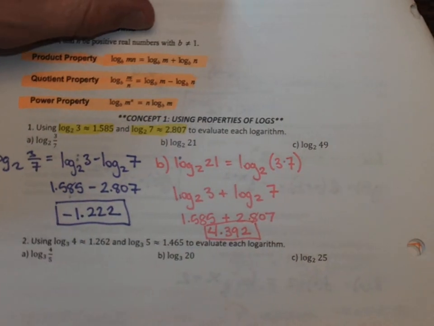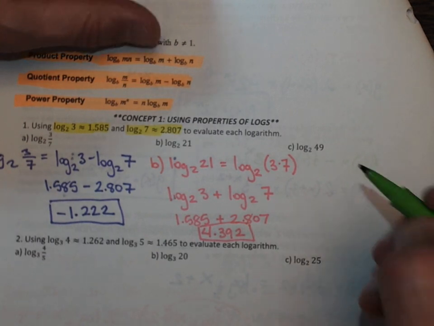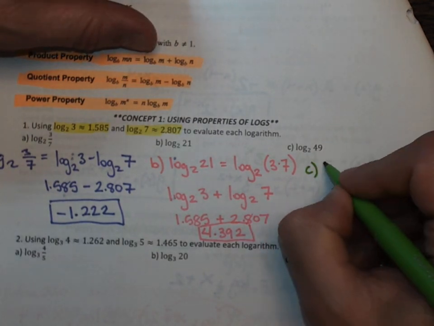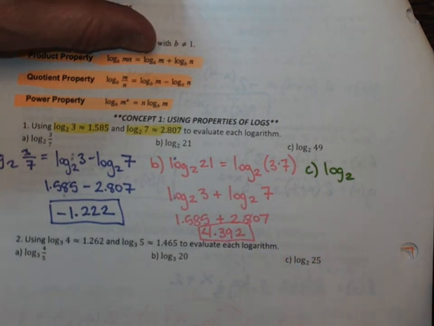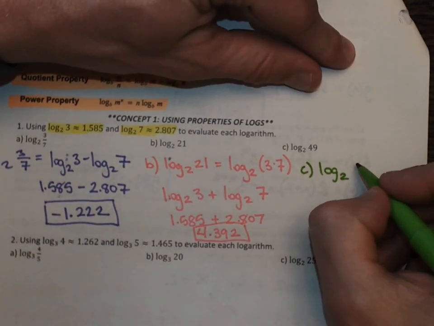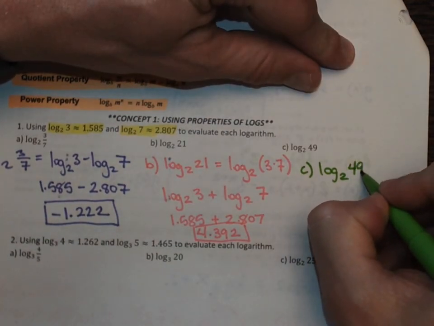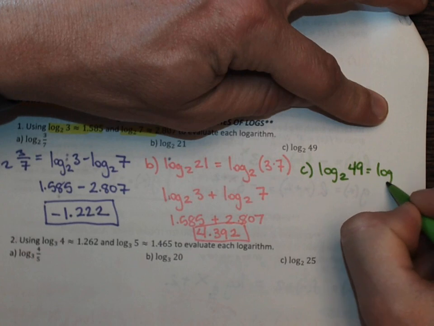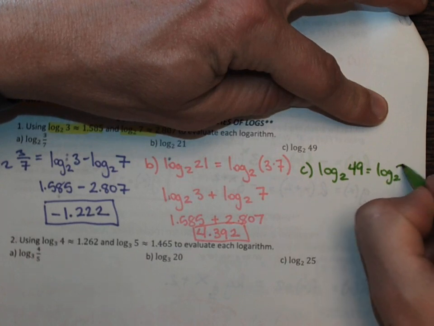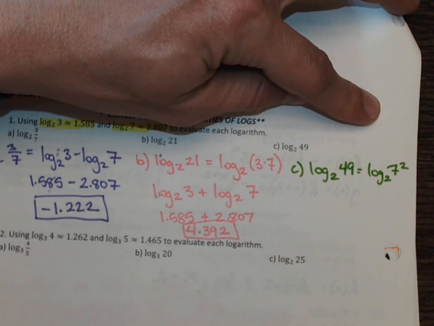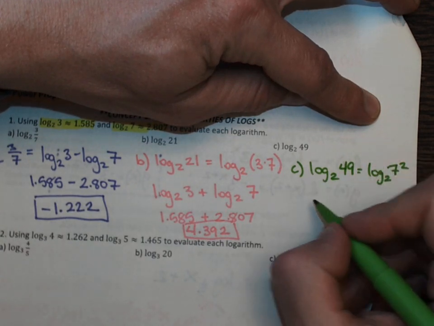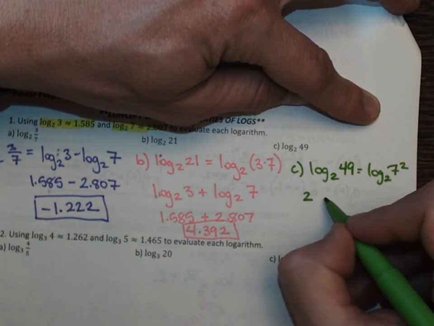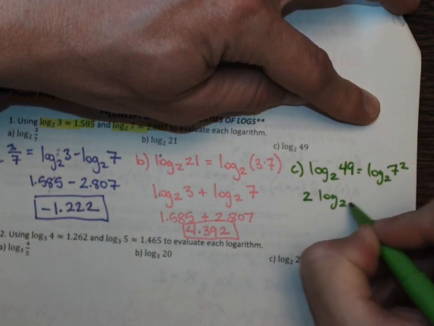One more here. C. We've got log base 2 of 49, which is the same thing as log base 2 of 7 squared. And all I'm going to do is move that 2 out in front. I get 2 times log base 2 of 7.